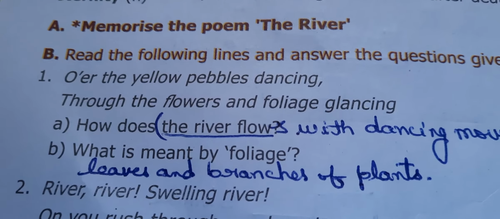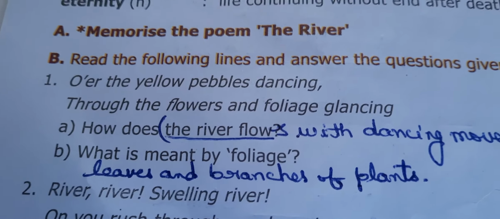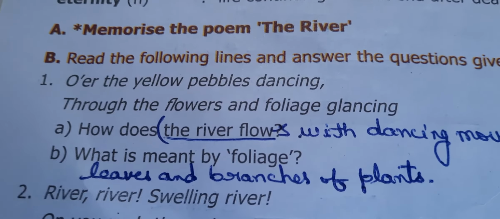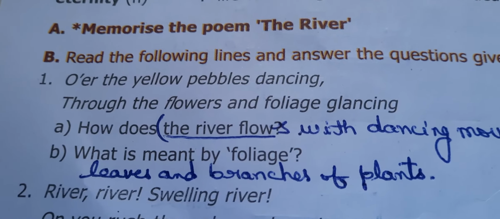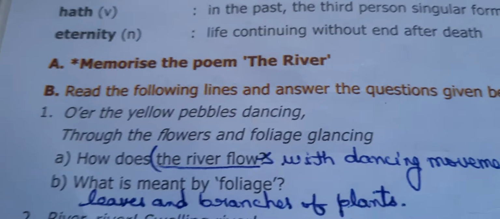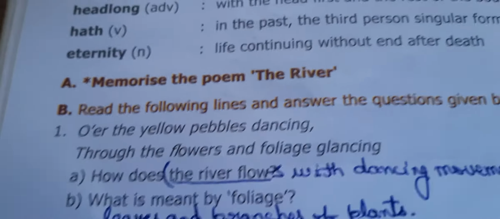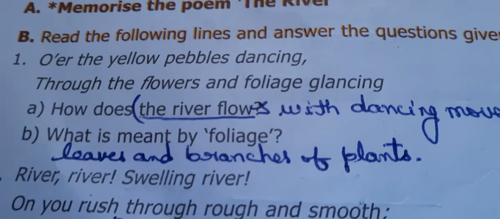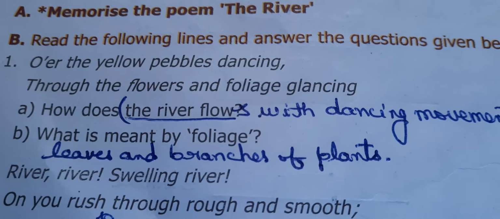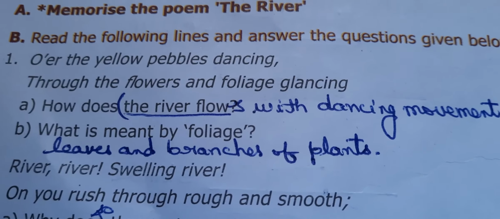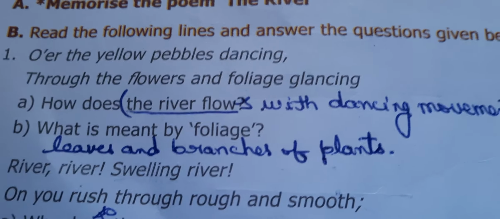First A is memorize the poem River. So this is already I said this is a memory poem, so you have to memorize the poem. B. Read the following lines and answer the question given below. It's called as appreciation questions.